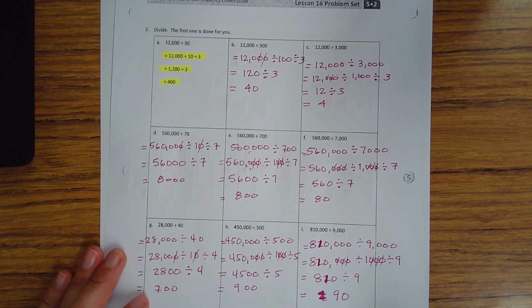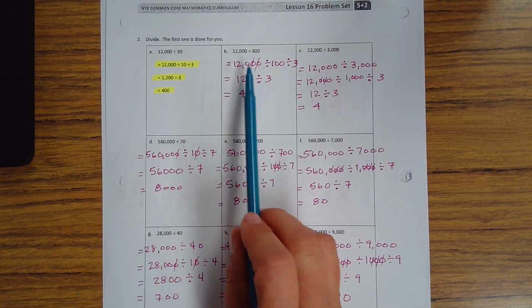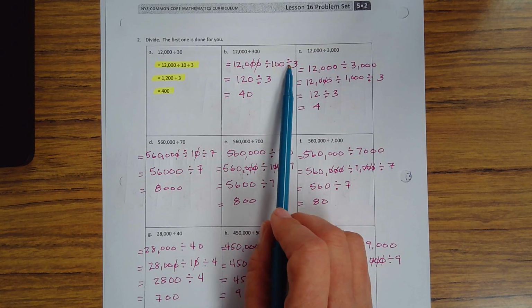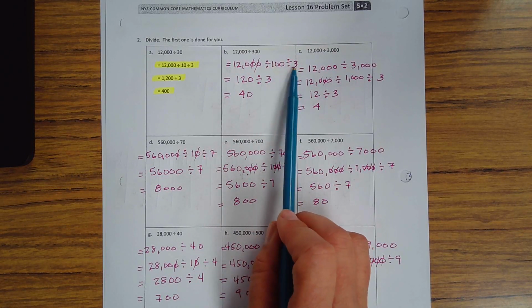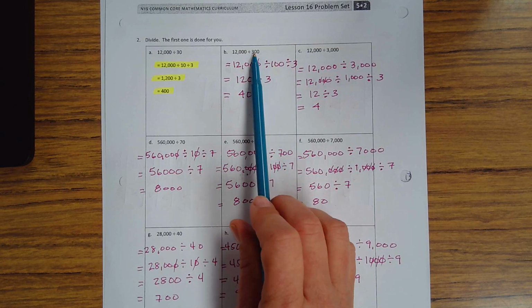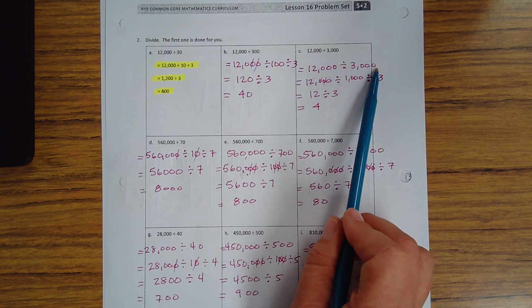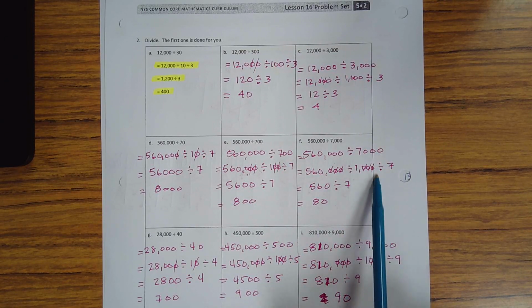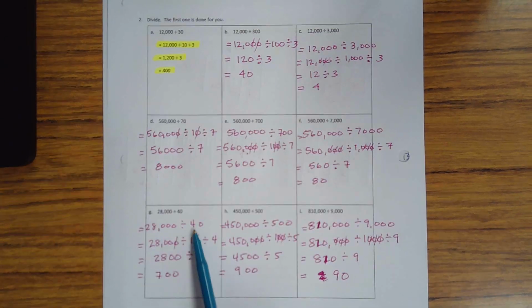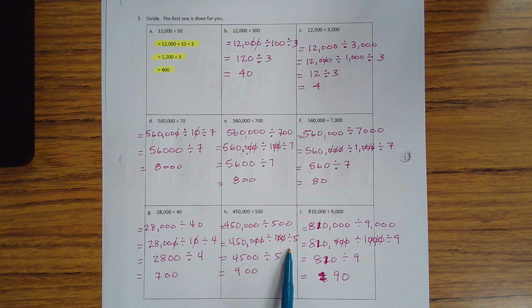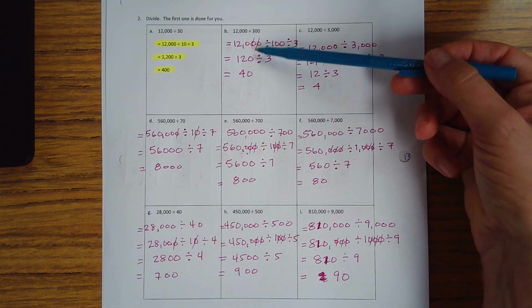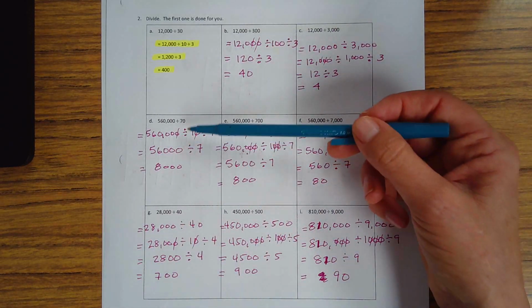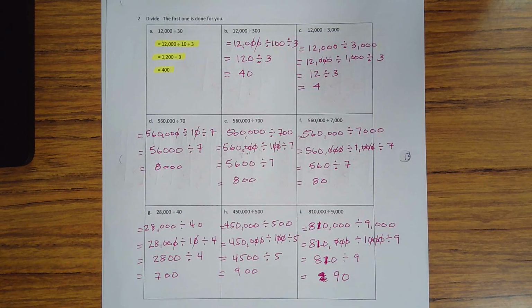On the back, this is the strategy you were supposed to use. You were supposed to pull out the 100. You were supposed to decompose that number 300, decompose 3,000, decompose 70, decompose 700, decompose 7,000, decompose 40, decompose 500, and decompose 9,000. So that is the strategy I want you to use, or showing these three steps each time.